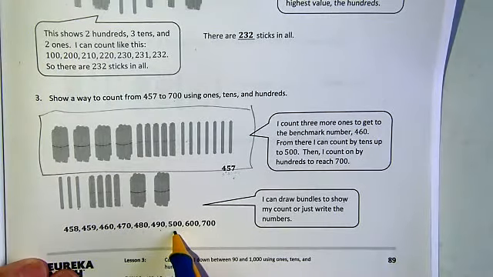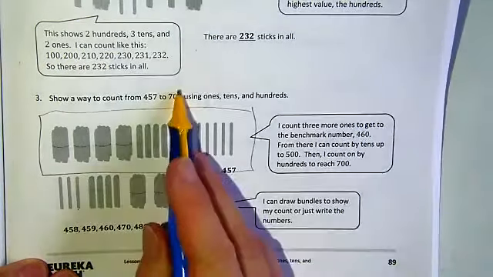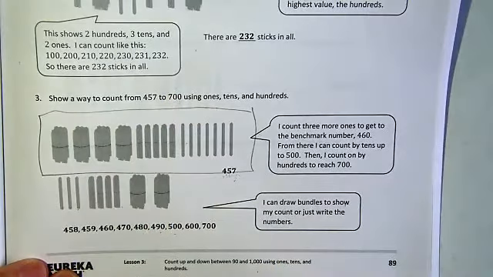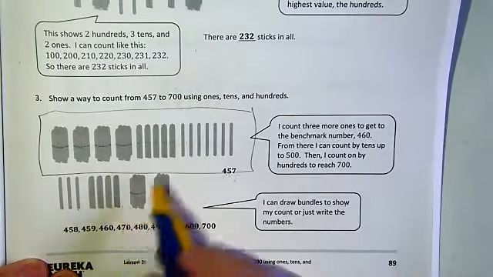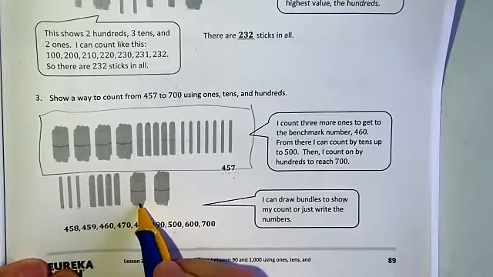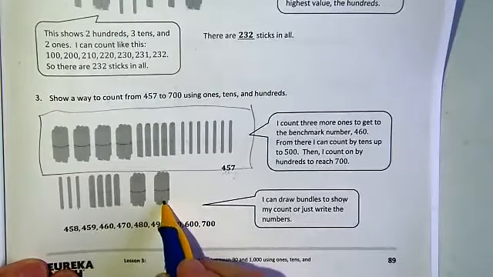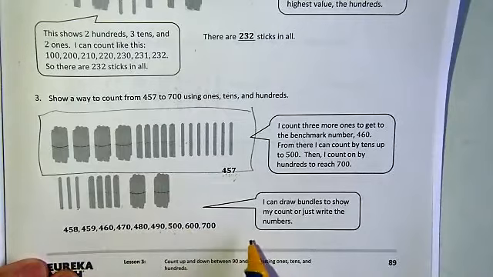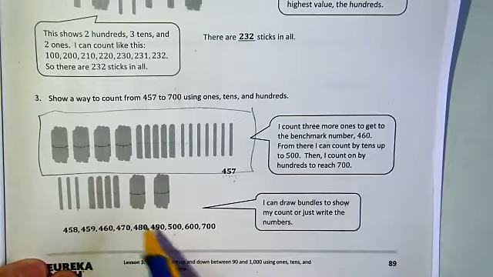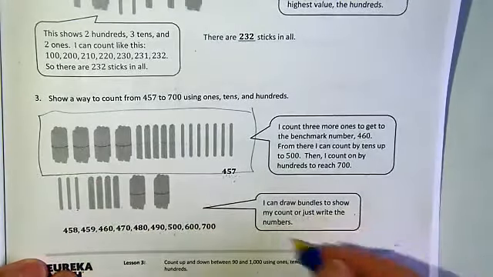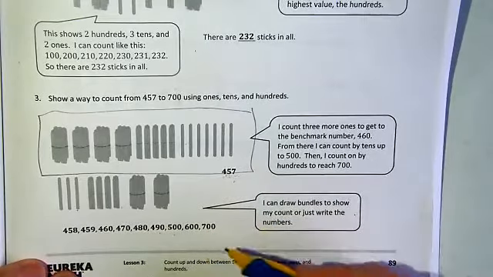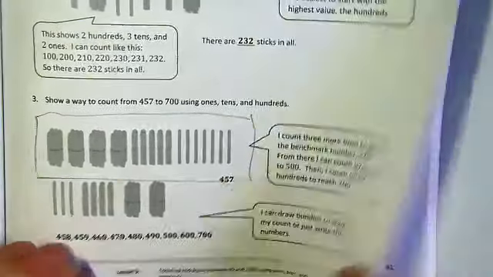Now we can count by hundreds to get up to our final number, which is 700. So we have 500. The next one would be 600, 700. So they wrote out the numbers and they drew the picture. They're saying here that you can do either one, but it's going to depend on what the directions tell you.